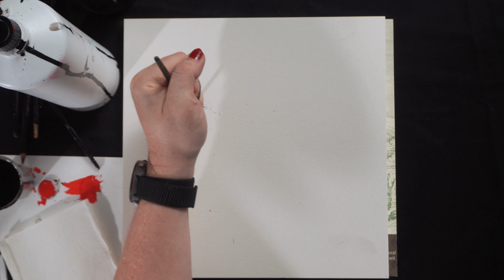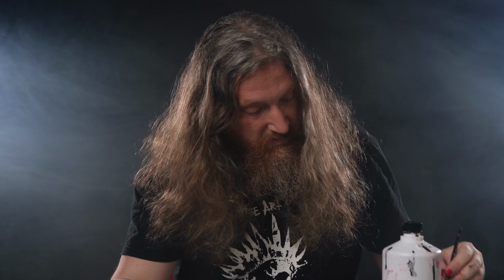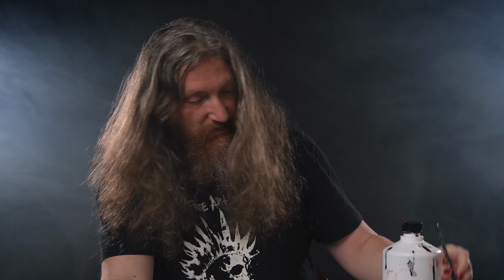And I'm not going to start with the traditional ink blot. I'm going to start by doing like this. And I hope to get what I want. Yeah, this is interesting.